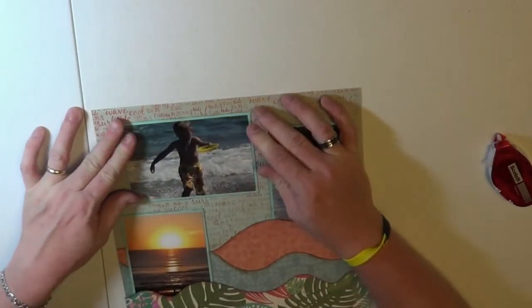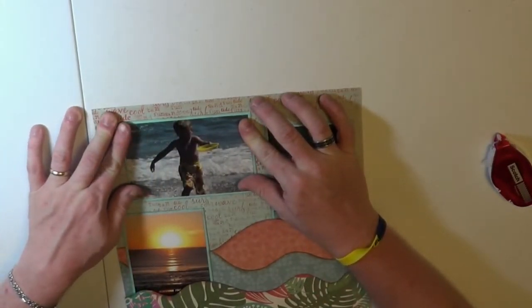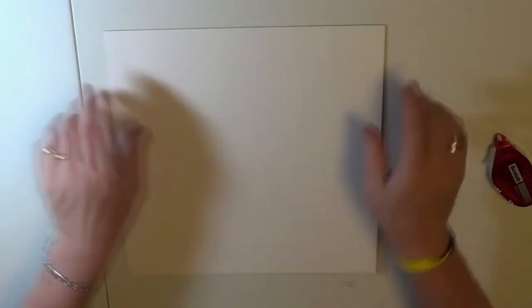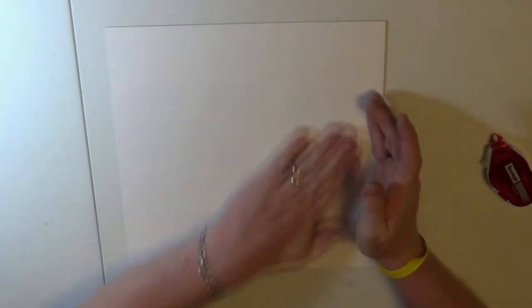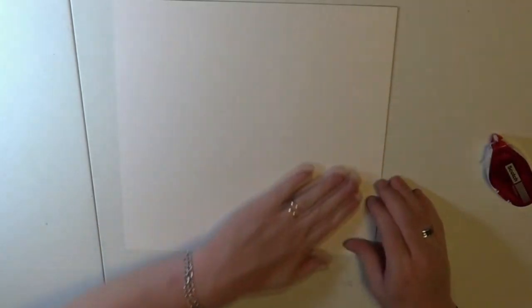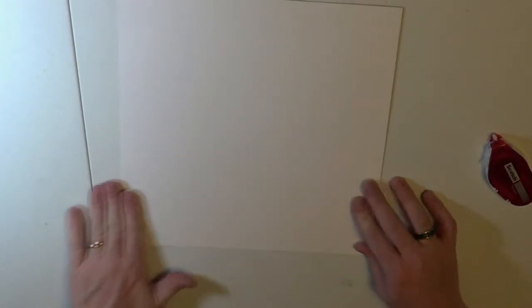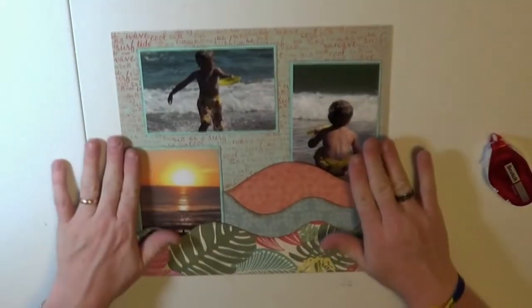There we go. Now I always like to take my pictures and turn them upside down and rub this down. Why do I do it this way? Well, you can get fingerprints all over your photos and it's hard to get fingerprints off sometimes. So this keeps you from getting fingerprints all over, but it still gets all the pictures down.